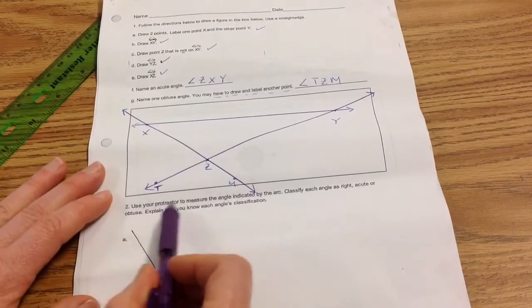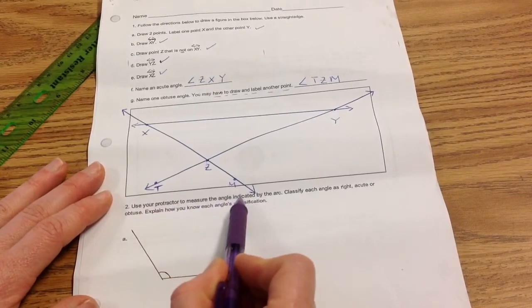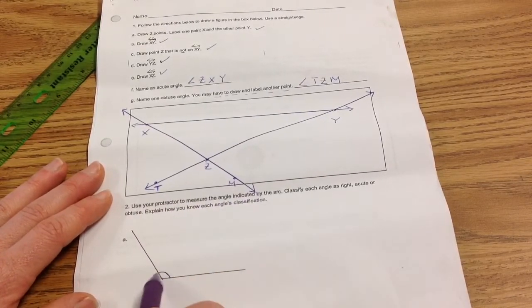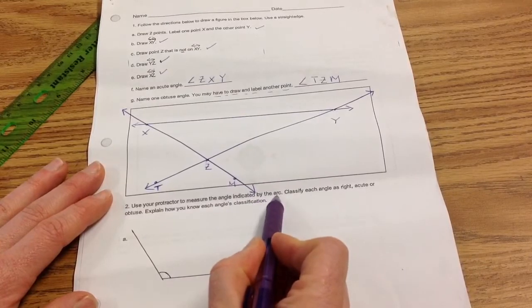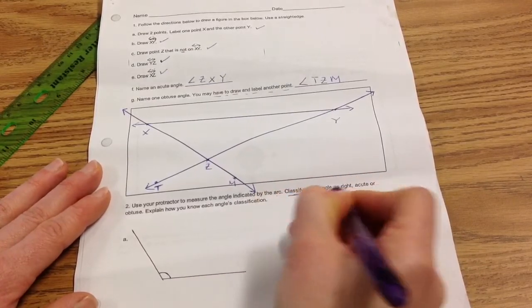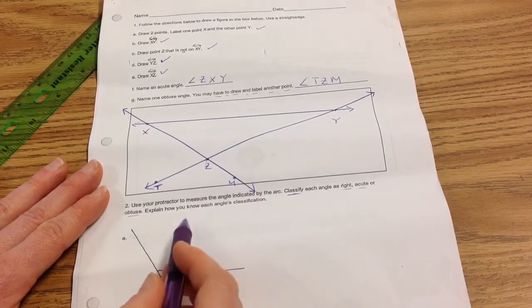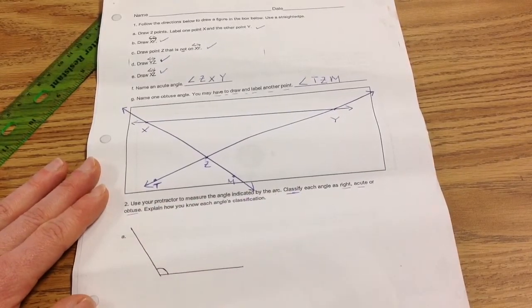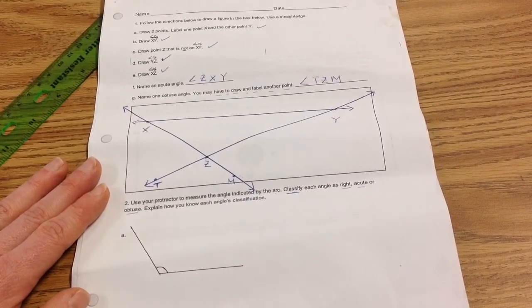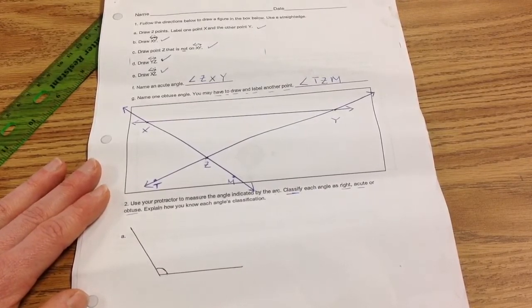All right, let's go to number 2. It's telling us to use our protractor to measure the angle indicated, means shown, by the arc. Classify each angle as right, acute, or obtuse. Explain how you know each angle's classification. Well, that's what I tell you to do anyway. Always figure out whether it's acute, right, or obtuse.